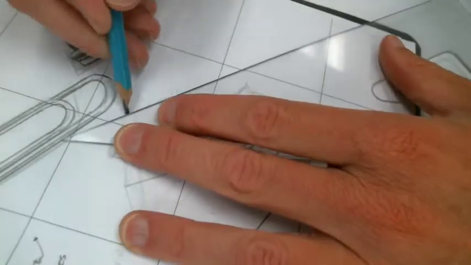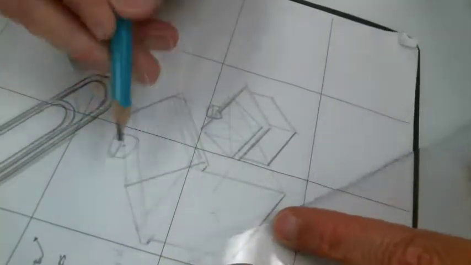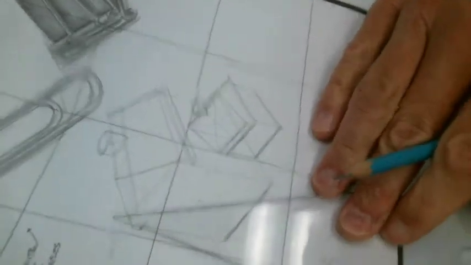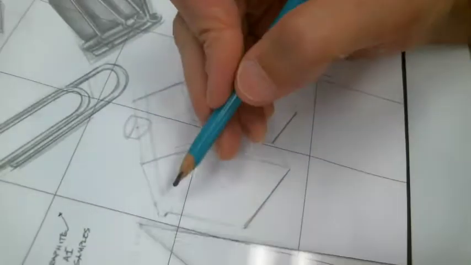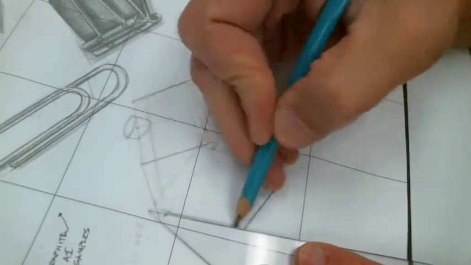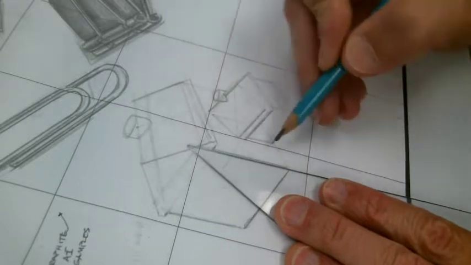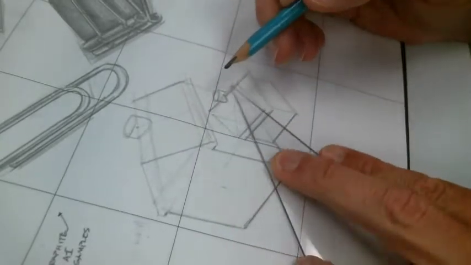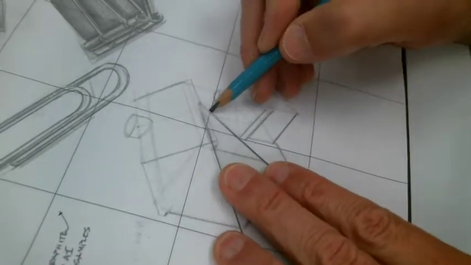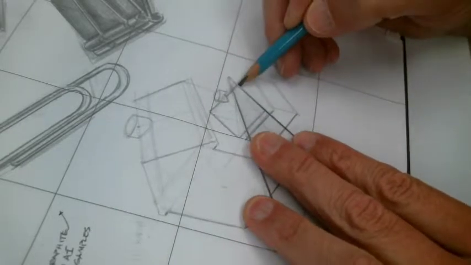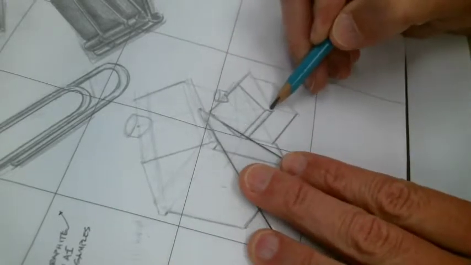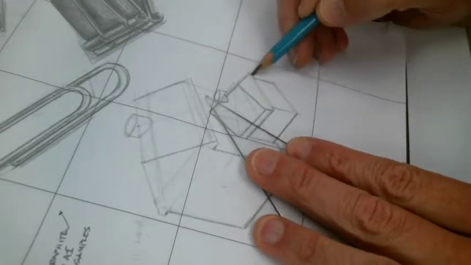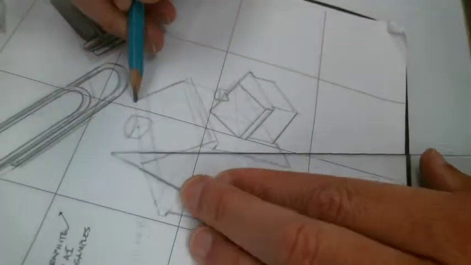So I'm just kind of heavying up some of the outlines before I start to shade it. Kind of makes it pretty easy. And it sets it up pretty accurately. Okay.